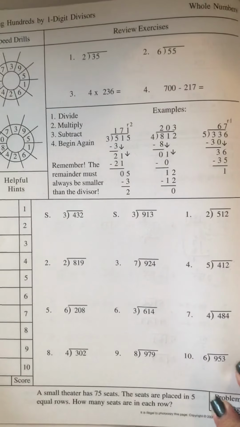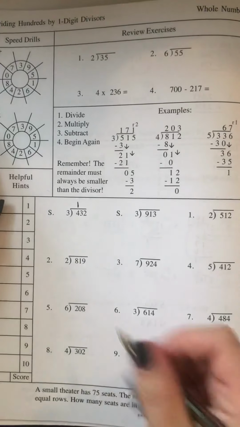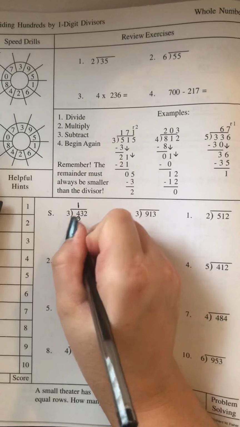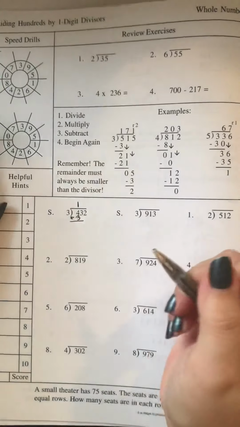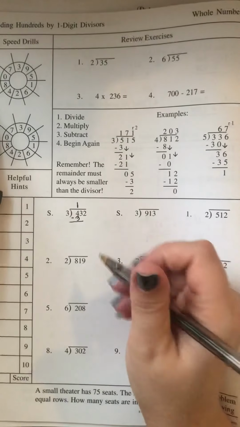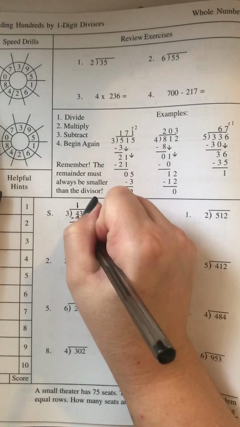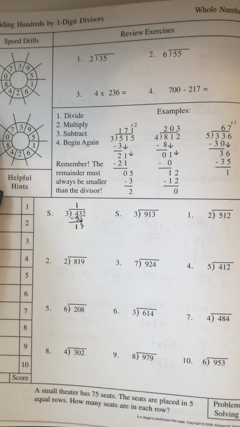So you're going to determine if 3 can fit into 4, and it does. And how many times can 3 fit into 4? Once. So we would put a 1 here. And then 3 times 1 is 3, so we would put a 3 here. And then subtract. So 4 minus 3 is 1. And then we would bring down the 3. So we're pretty used to that.